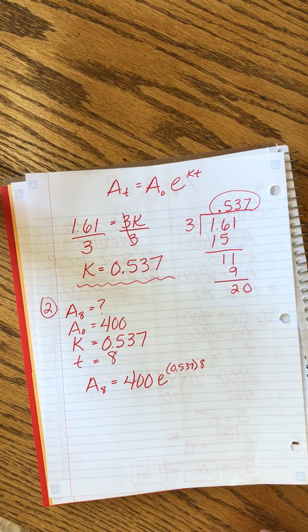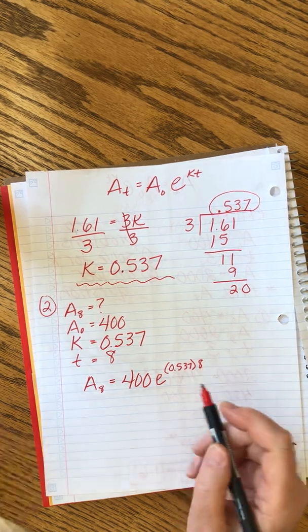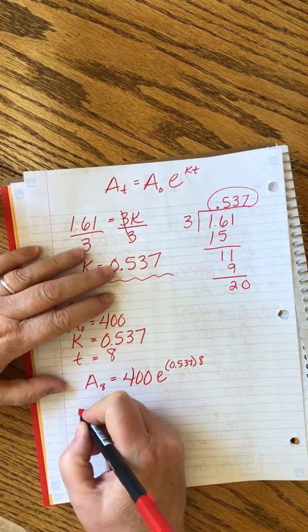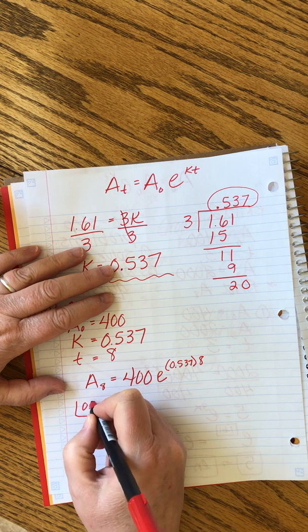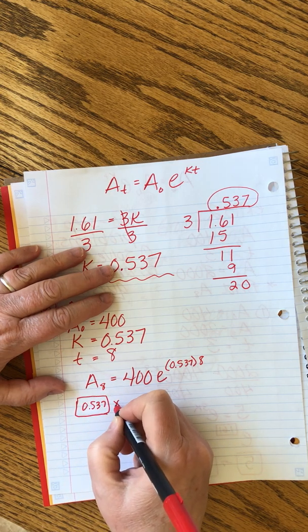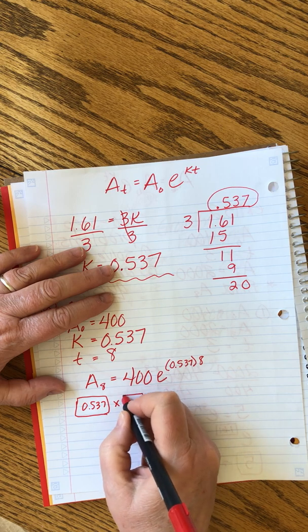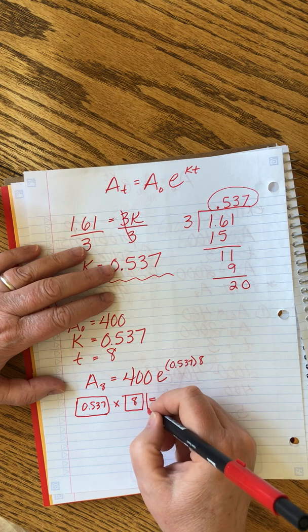All I did was plug all this information into that. Beautiful. Now how do we solve this? Well, calculator's at the ready. We're going to multiply these together in the calculator: 0.537 times 8 equals, if you need it.